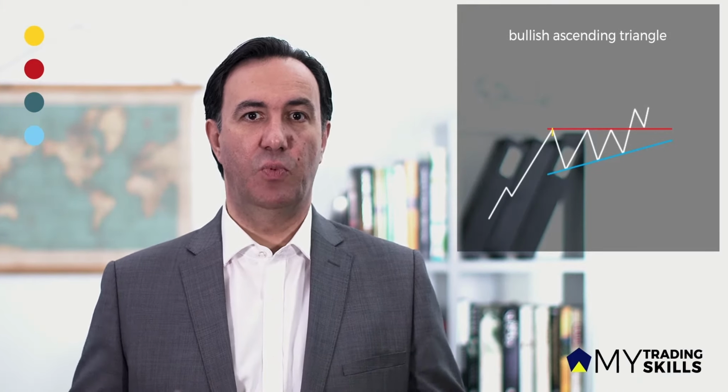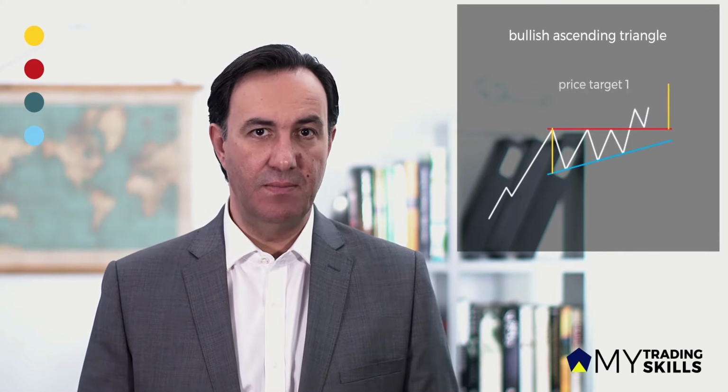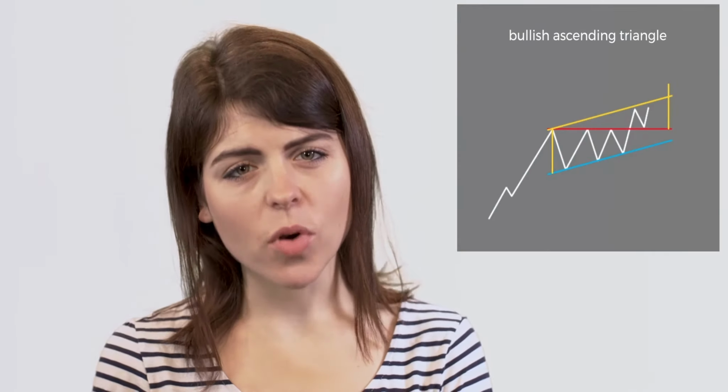Traders use two methods. The first one measures the widest vertical distance of the triangle. This is normally where it starts, and the same distance is then applied to the breakout. The second method applies the parallel support trend line to the high of the triangle in the direction of the breakout. Why do traders set a price target?